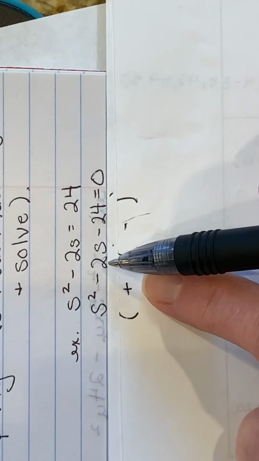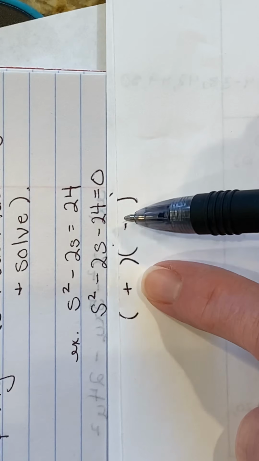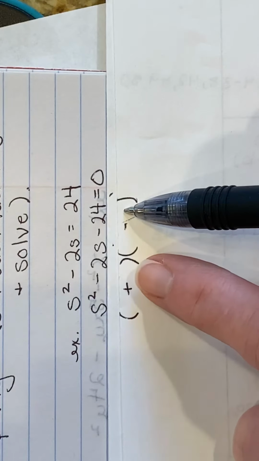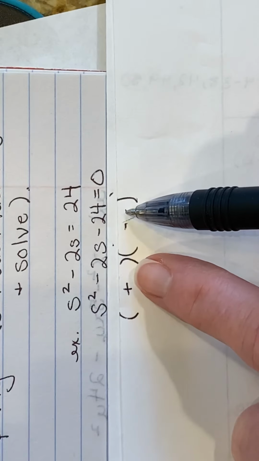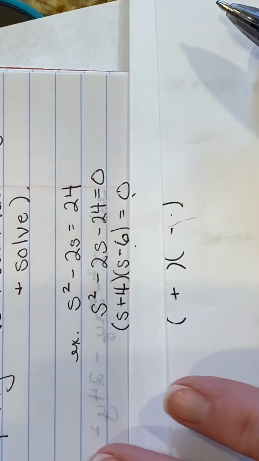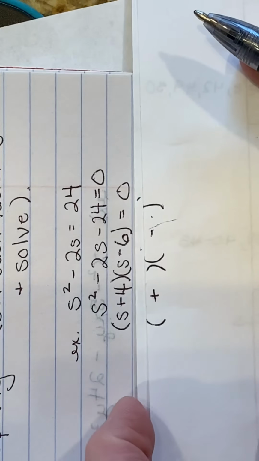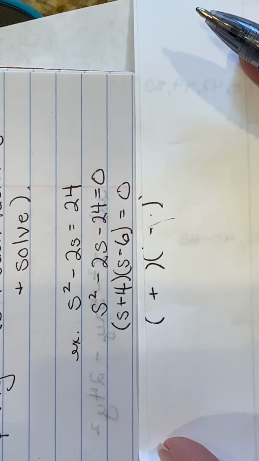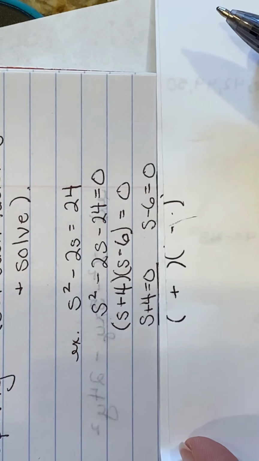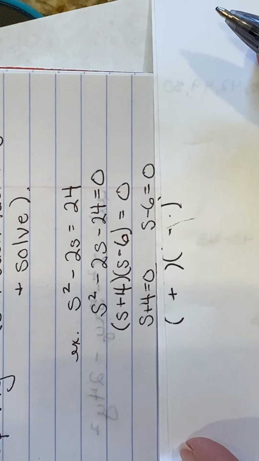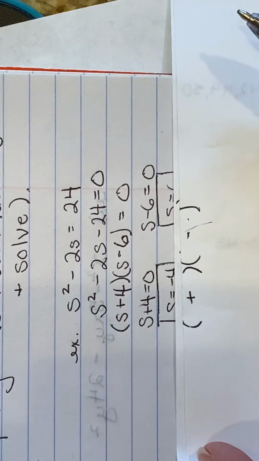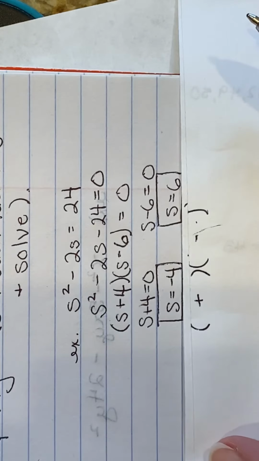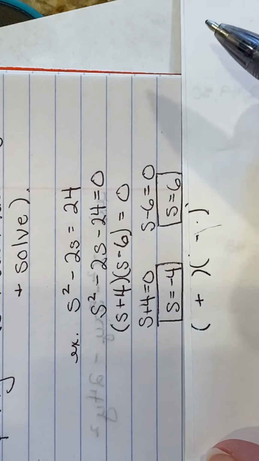If we want a negative 2, we would put the 6 here and the 4 here because that would add to negative 2. Now we'll apply the zero product property, set each factor equal to 0, and then solve these little mini equations, and we would get s equals negative 4 or s equals 6.